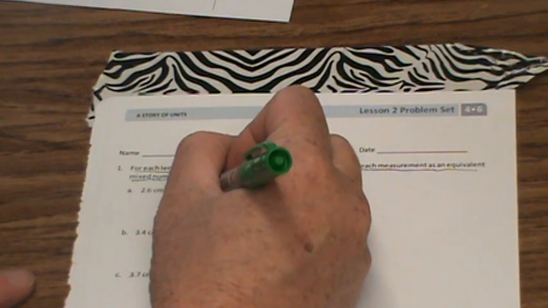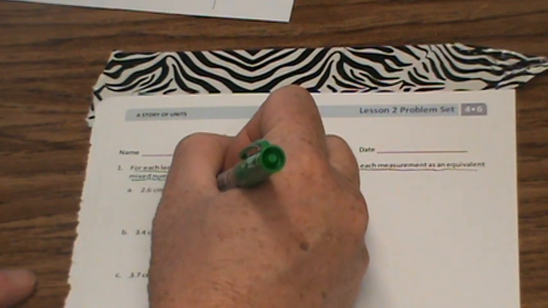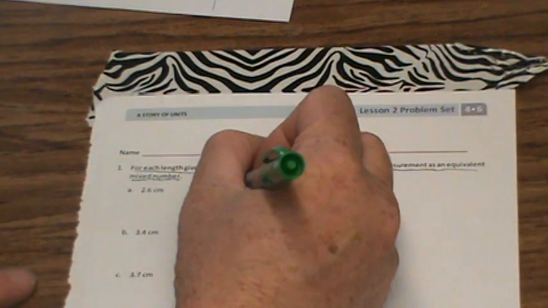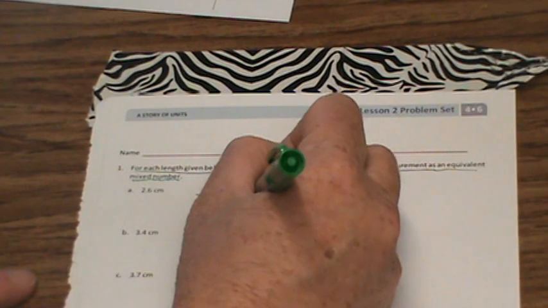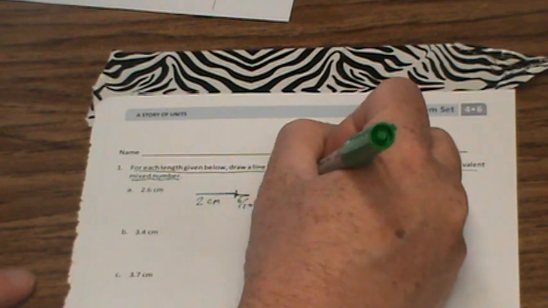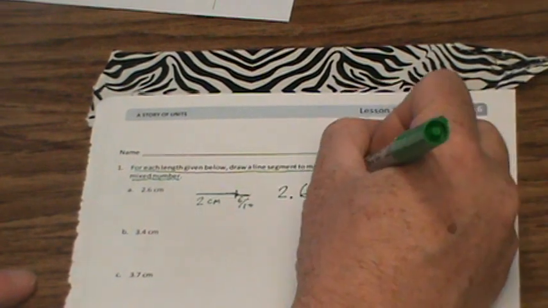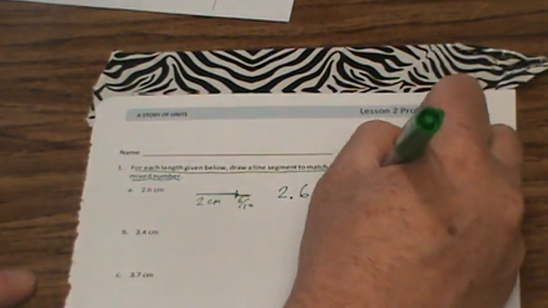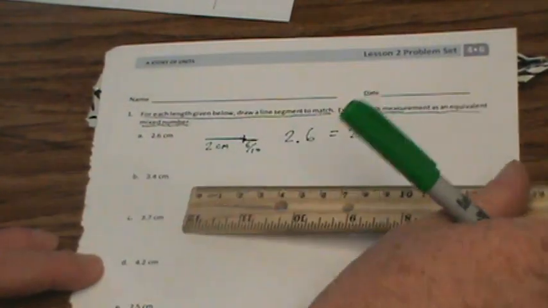So we have 2 centimeters and 6/10 of a centimeter. See how this is becoming a fraction now? So we could say 2.6 equals 2 and 6/10. We're going to do one more together, and then you're going to be on your own.